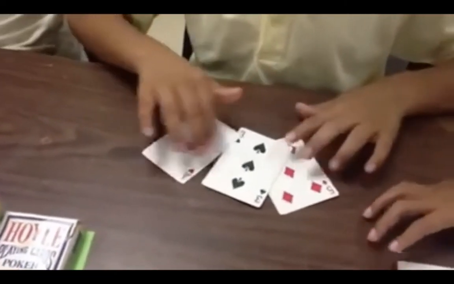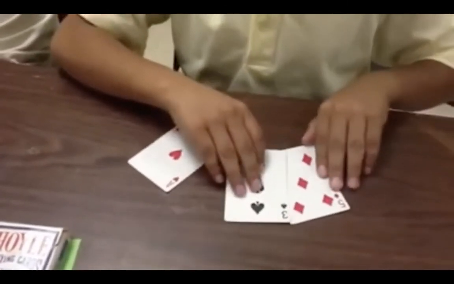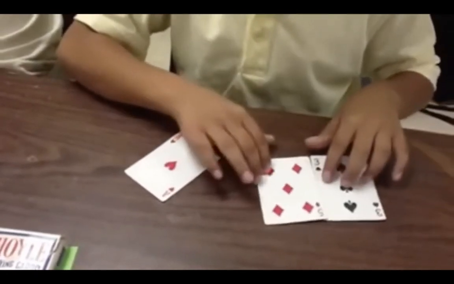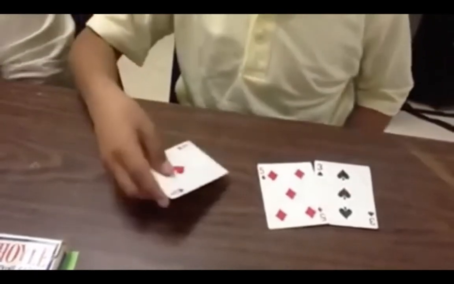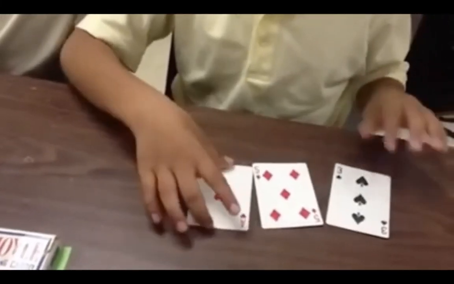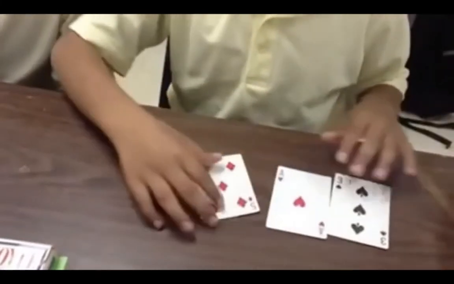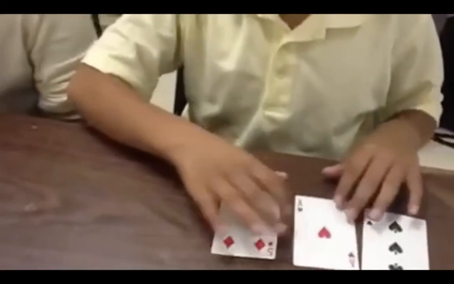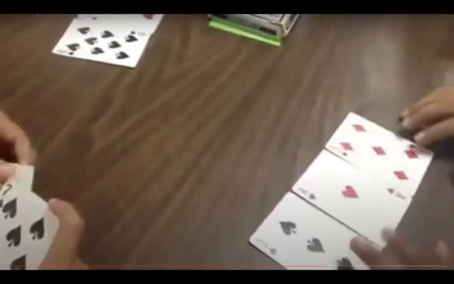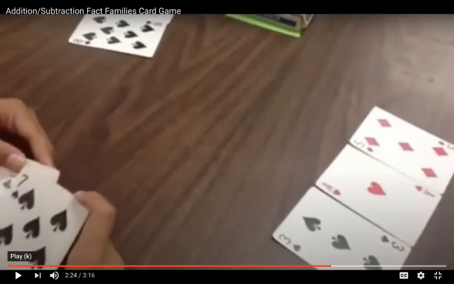I do not have a fact family because 5 and 3 are not related, and 8 doesn't count because it's not a number. Okay. So if I use 3 to take away 8, it's not going to count because it's not a number. Exactly. Can we all look at this gentleman's cards, and how could we make this a fact family? She is going to ask, is it possible to make it a fact family?